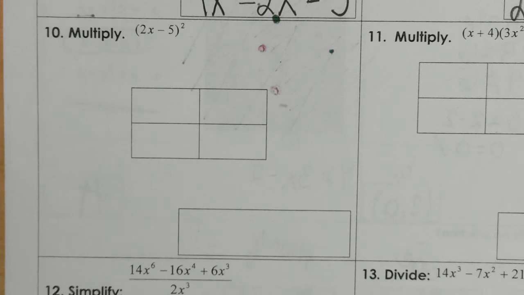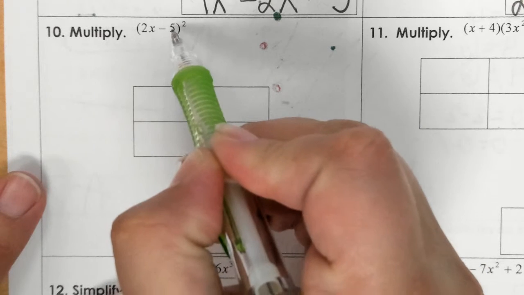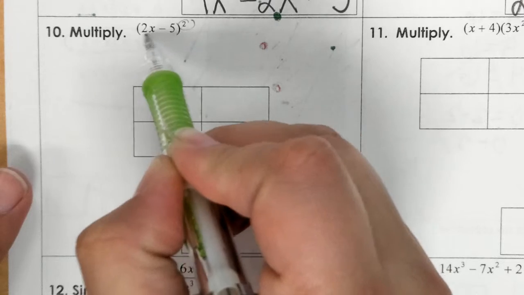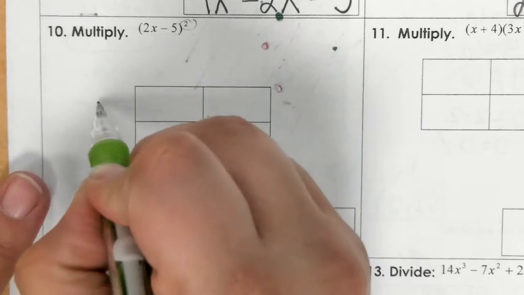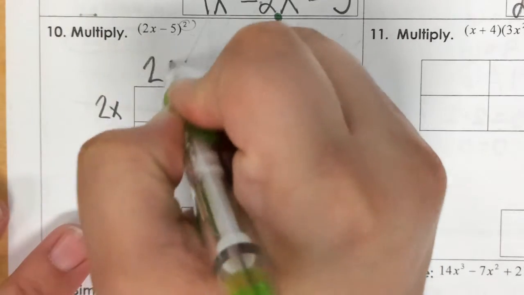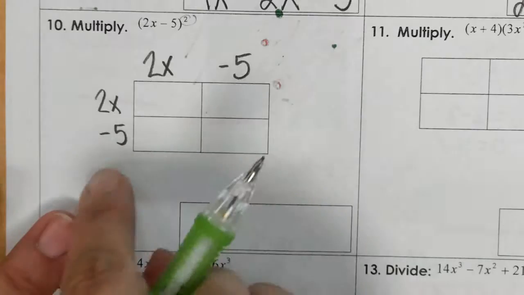Okay, so for number 10, I already have the 2 by 2 ready for you. Up here it says 2x minus 5 squared. So this little 2 means that you write this 2 times. So I would have a 2x minus 5 on the side and a 2x minus 5 at the top. Think of it as negative 5 for both of those.